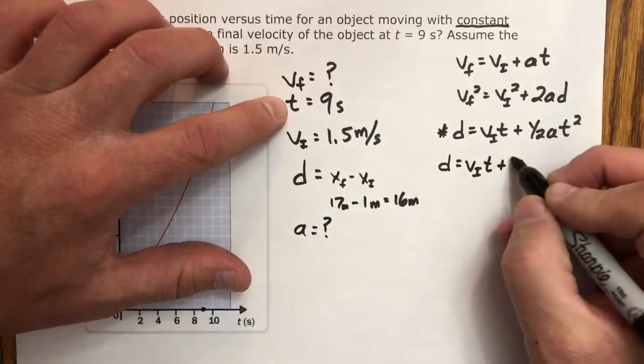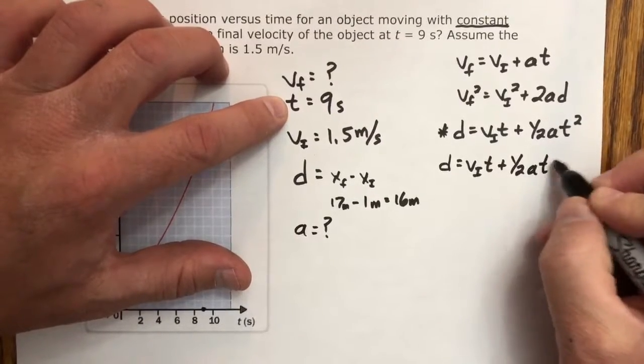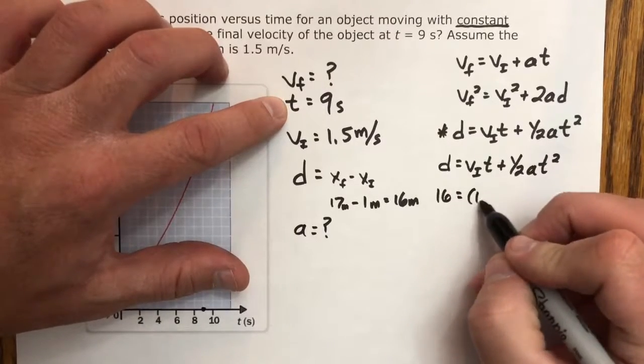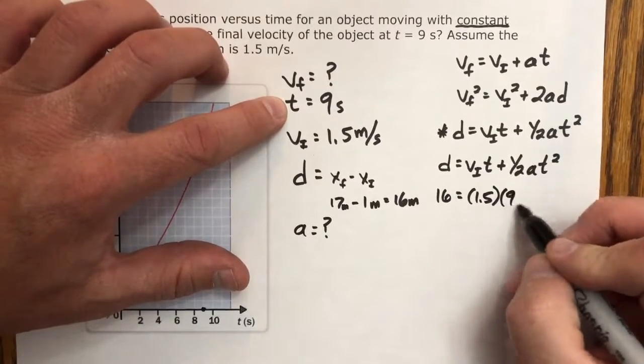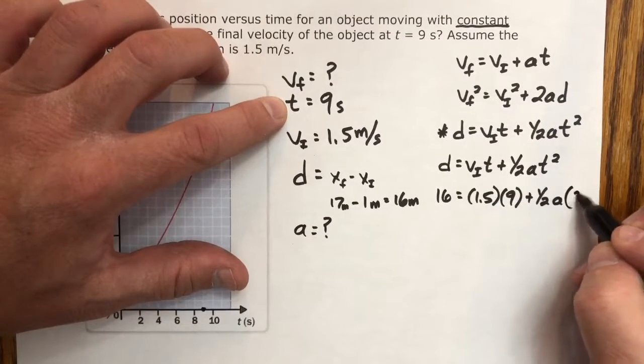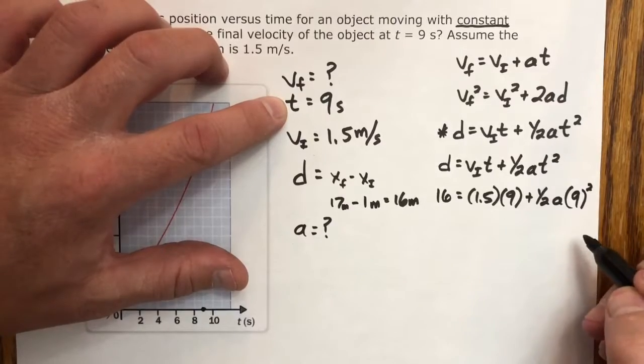So we're going to write it again to start our mathematics. Now we're going to plug them in. Our displacement is 16. Our initial velocity is 1.5. Our time is 9, plus 1/2 A, which we don't know, times our time, 9 squared.